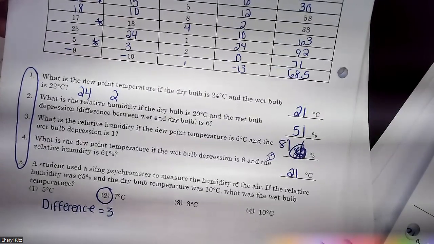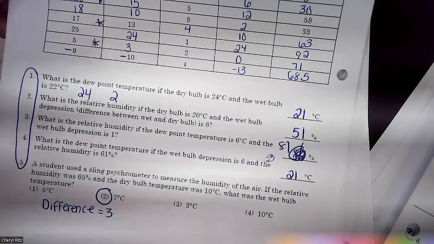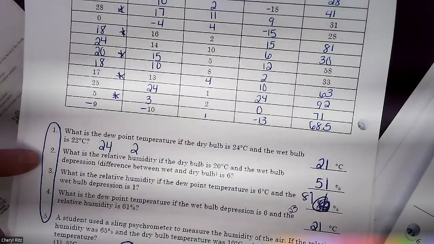Zach, were you wrong or was I wrong? For which one are we doing? Wet bulb depression, that means the difference, right? Yes, the wet bulb depression means difference. So that time they flat out gave you the difference of 6. You would have done 20 and 6 in that case. And then this one, you would have used the difference of 6. Do you want me to go over them? Okay, let me know, Zach.